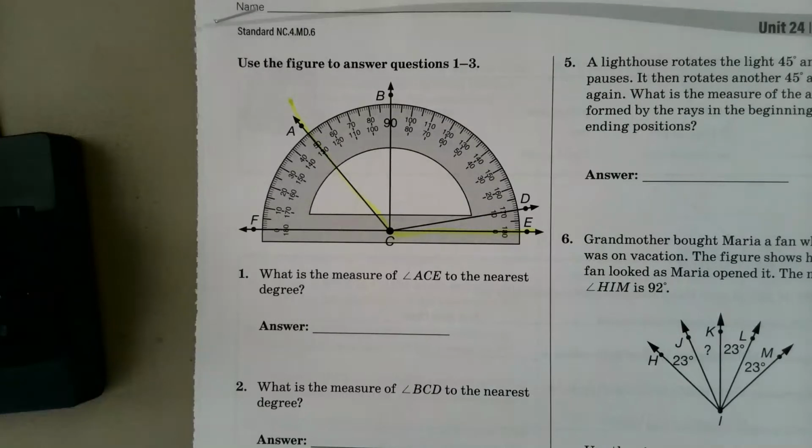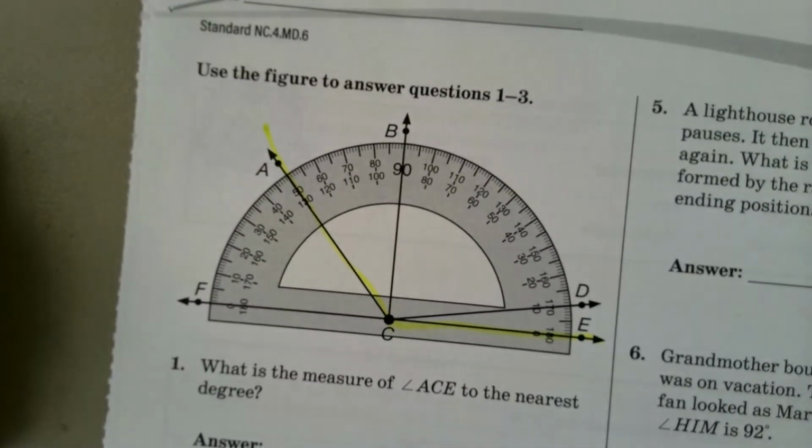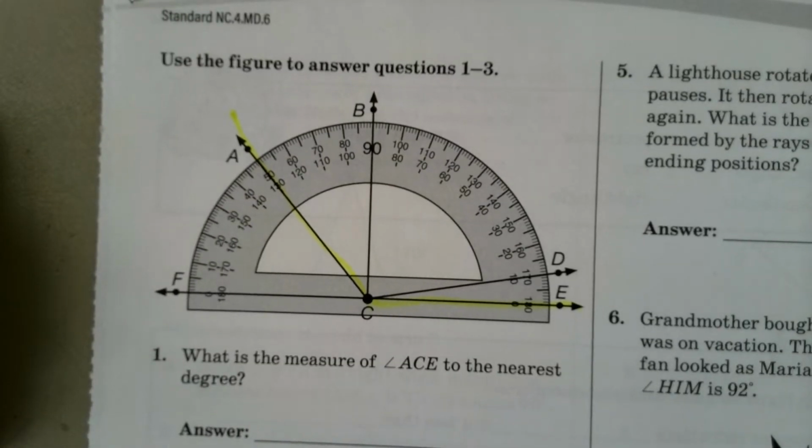And if you remember, the video said, first of all, you need to tell me what kind of angle that is. That's going to be an obtuse angle. So I know that my degree measurement is going to be larger than 90 degrees. That's really important because there's two sets of numbers. Okay, so let's take a peek. I'm going to try and get it zoomed in a little bit more clearly so we can see what we're doing there.